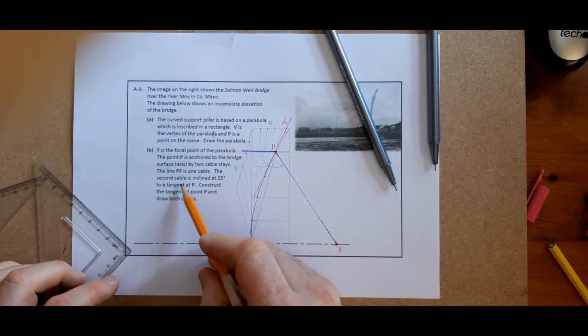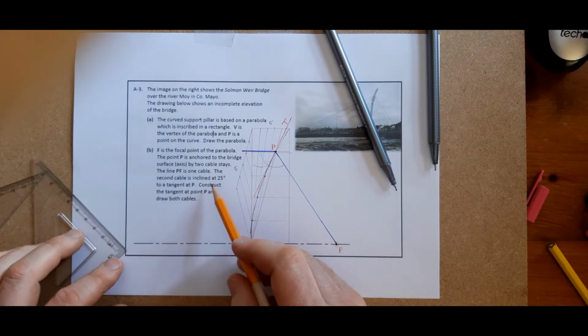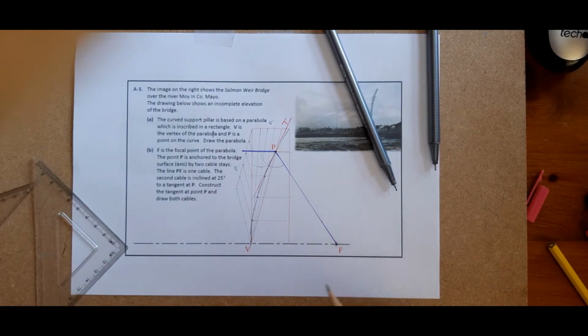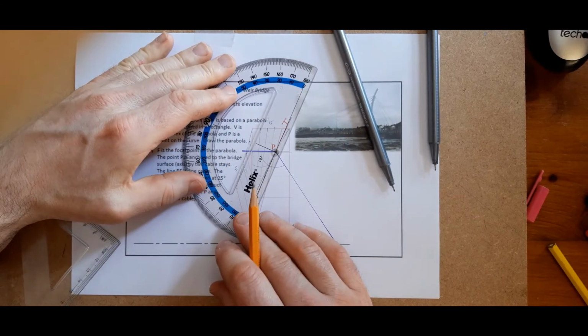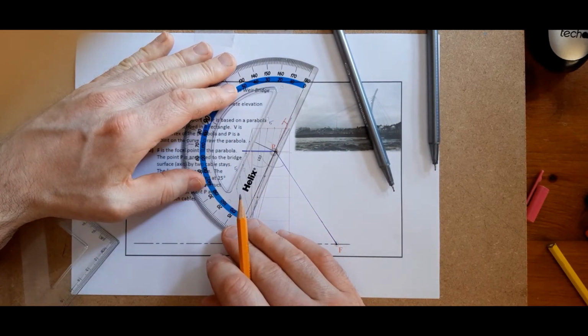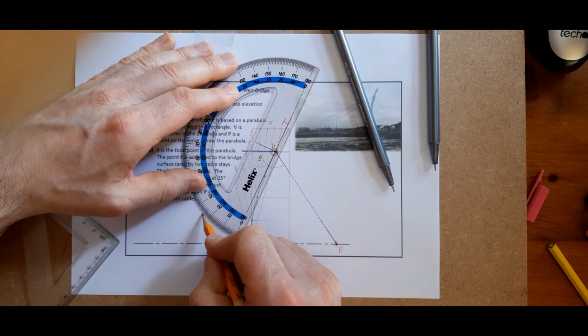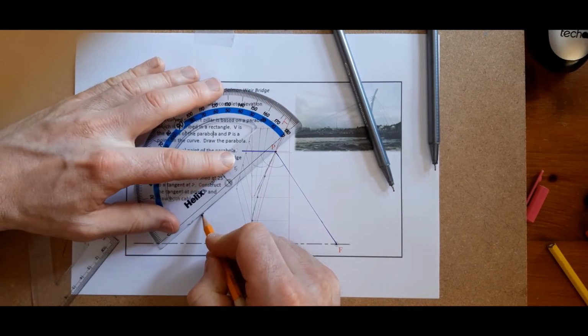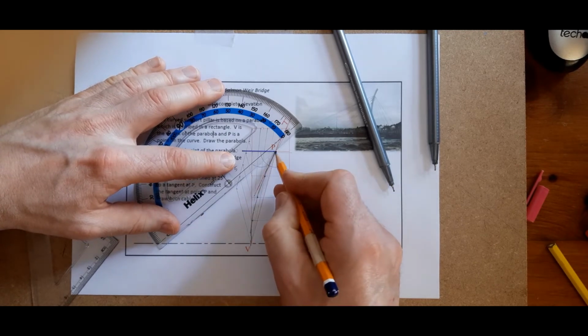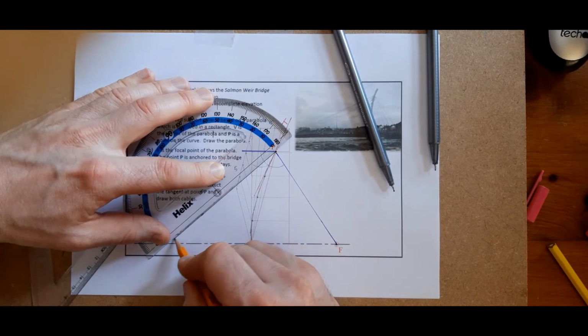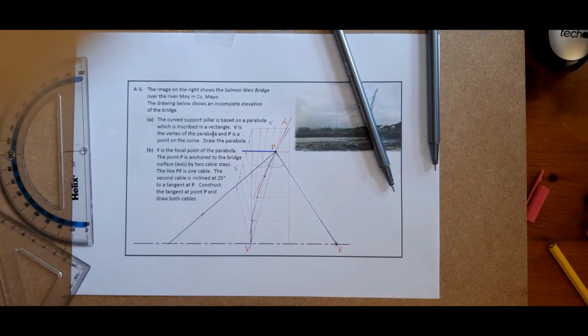And it says then the second cable is inclined at 25 degrees to the tangent. Okay, so we'll get our protractor, throw it on the tangent there. And 25. So that is your second cable stay. Okay.